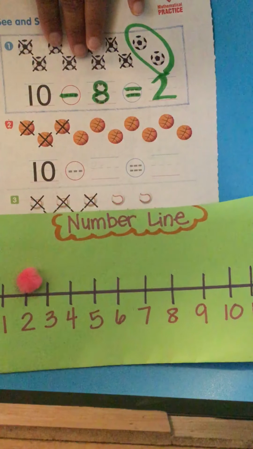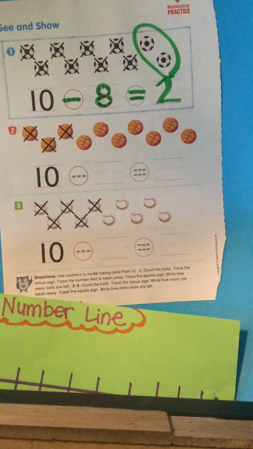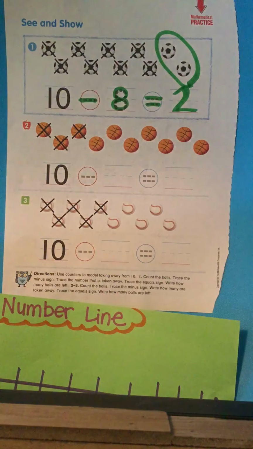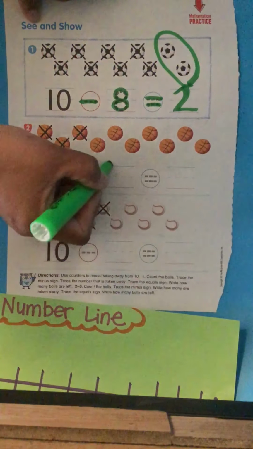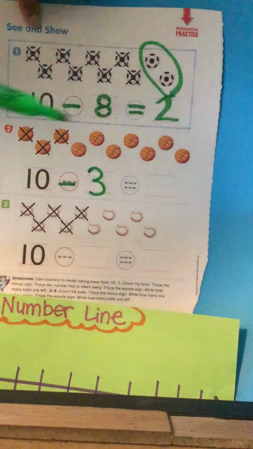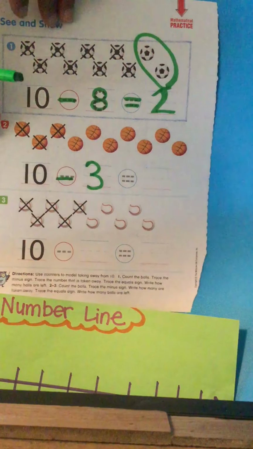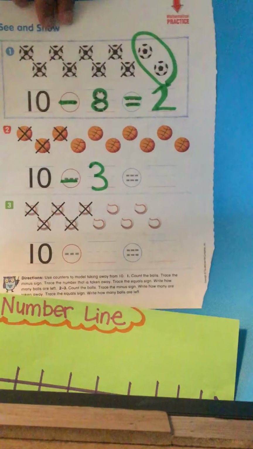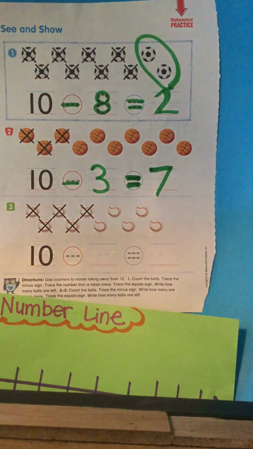So I'll leave my little number line in a little bit here on the side. So boys and girls, there are 10 basketballs because we're decomposing from 10, right? How many are crossed out? 3. So we do minus 3. 10 minus 3. We're going to count how many are left. We can use our fingers, remember? And in a minute, we're going to use our number line. 1, 2, 3, 4, 5, 6, 7. How many are left? 7. 10 take away 3 is 7.